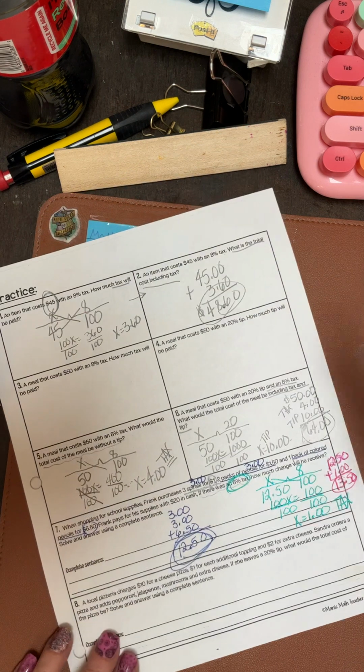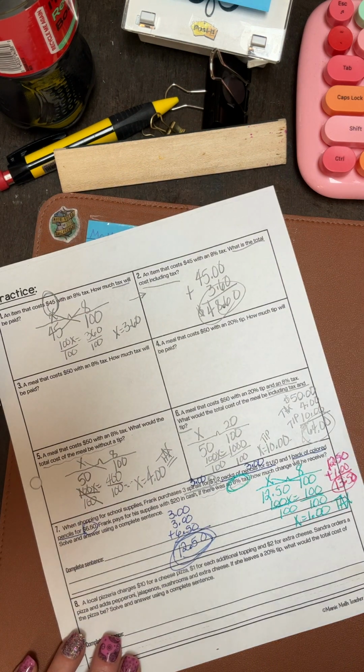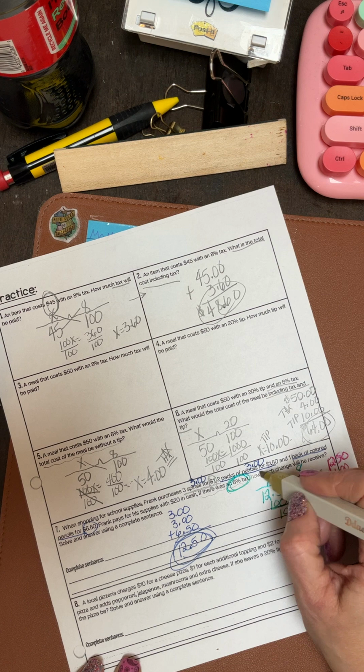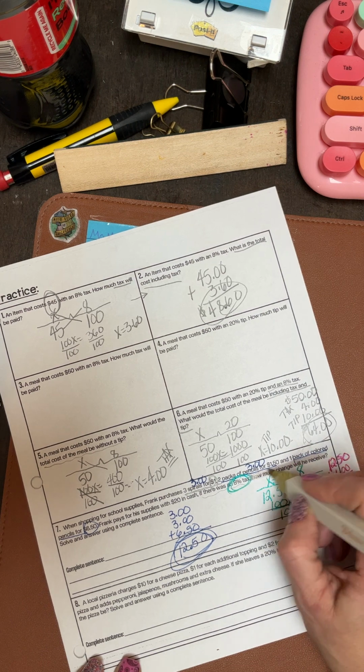All right. This is where this unit kicks everybody's behind. And it's because it's all about reading the question. Look at what this question says. How much change will he receive?